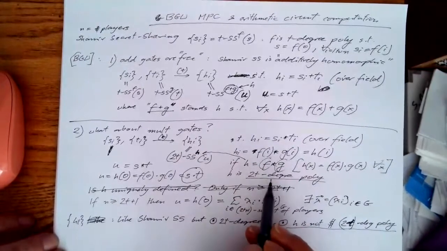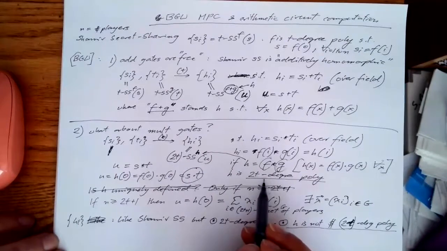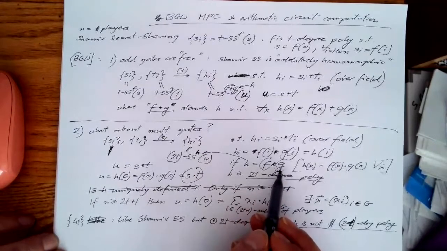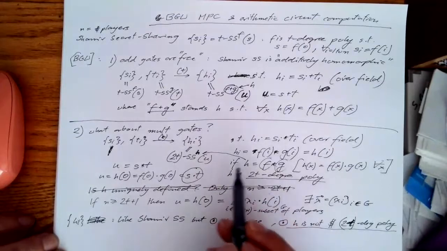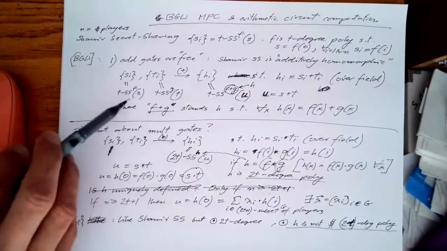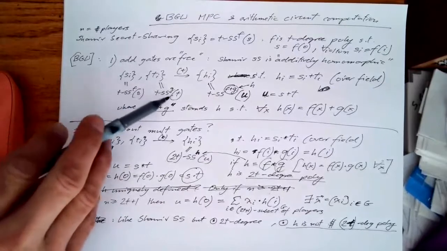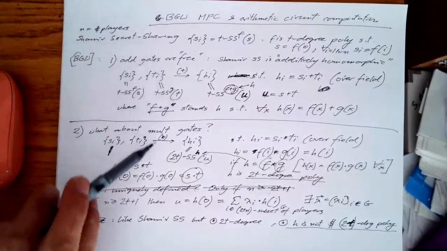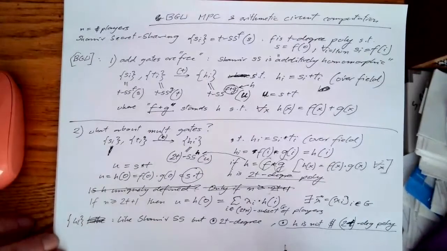In particular, factorization of a polynomial you can do efficiently. And so from the shares of H, one could factorize them and get the polynomials f and g, and therefore compute f of 0 and g of 0, and therefore actually compute the inputs to the gate, s and t. So this would break secrecy even for that single gate computation.